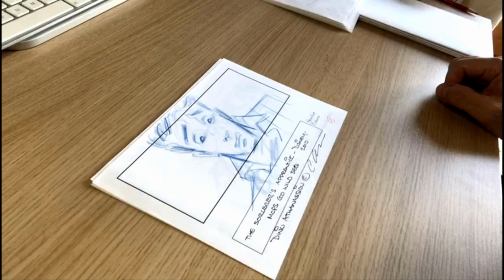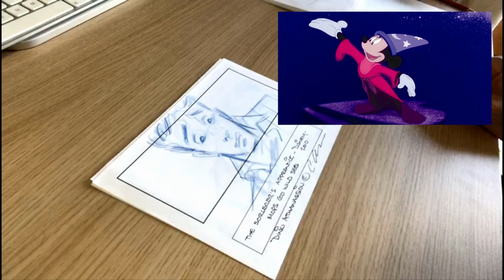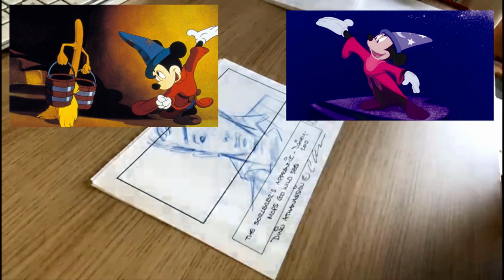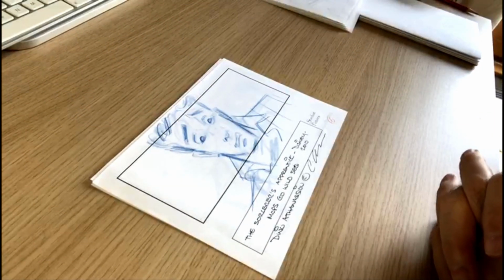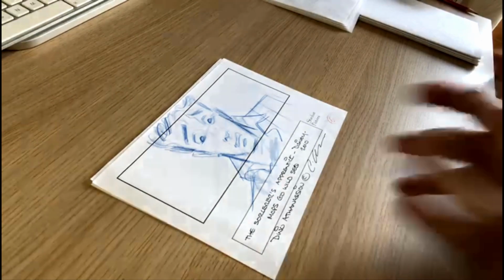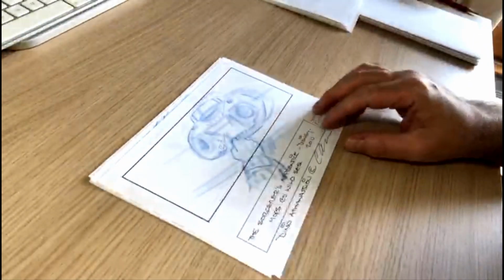homage to the original Fantasia Mickey sequence, where all the mops come to life and Mickey tries to use the spell to do the work for the wizard, but basically a shortcut, so using magic as a shortcut to clean the area. And this is the same sort of thing with Jay Baruchel's character.